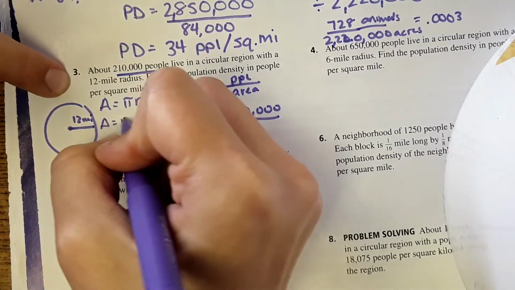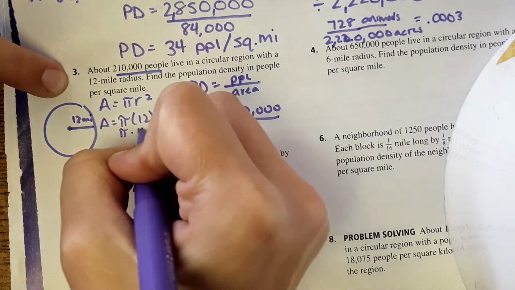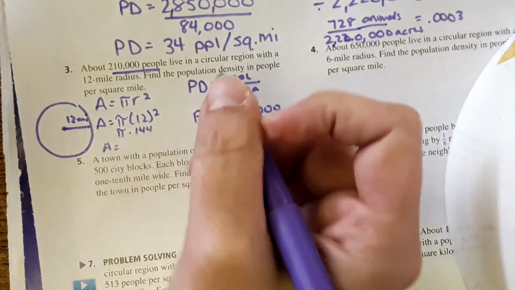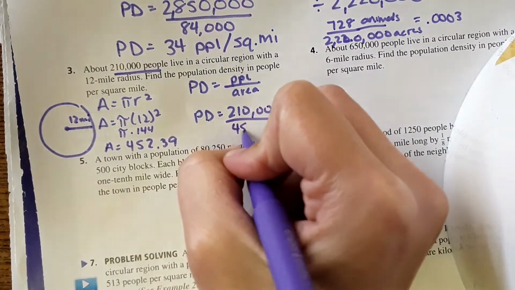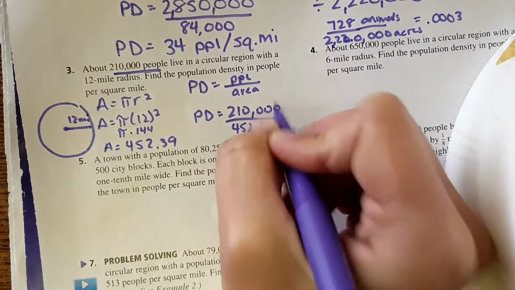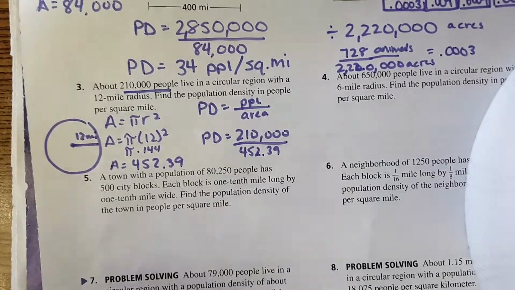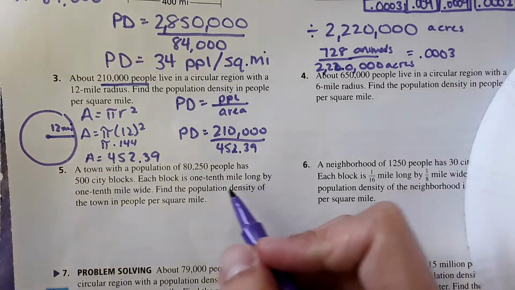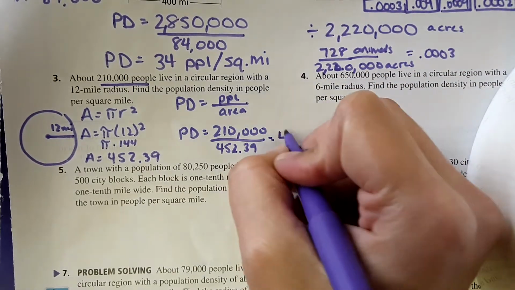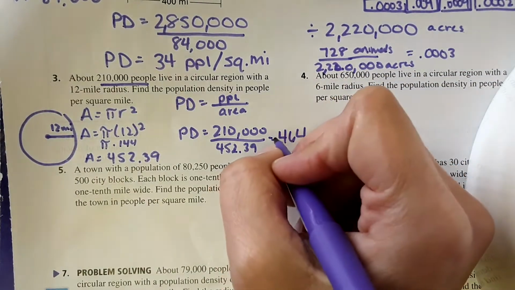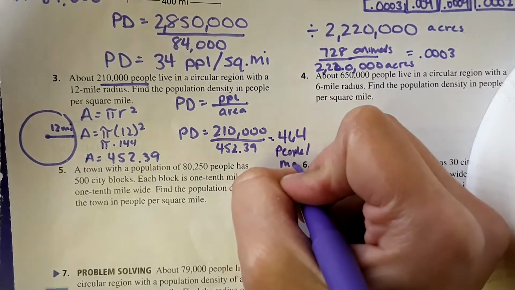So area equals pi times 12 squared. Pi times 144 comes out to 452.39. And then if you divide this, it comes out to 464 people per square mile, or mile squared.